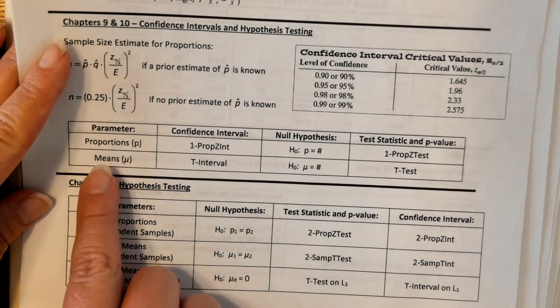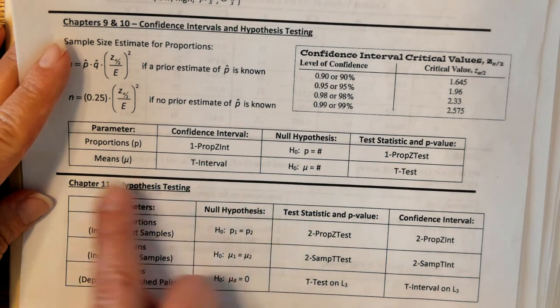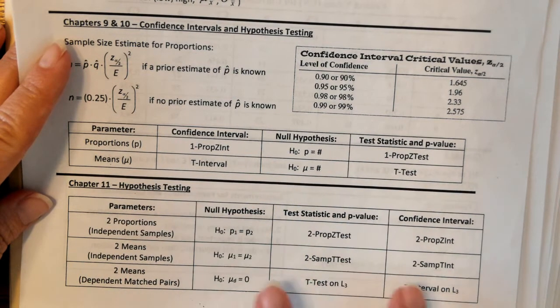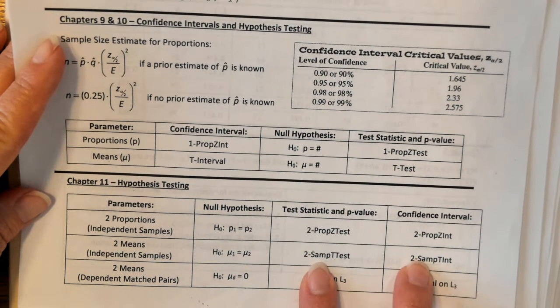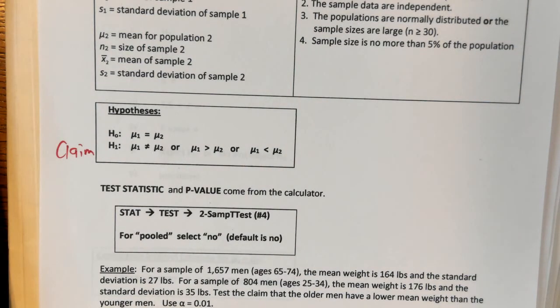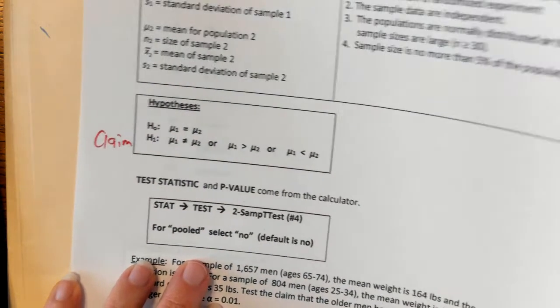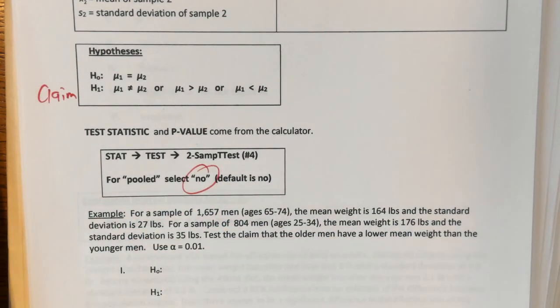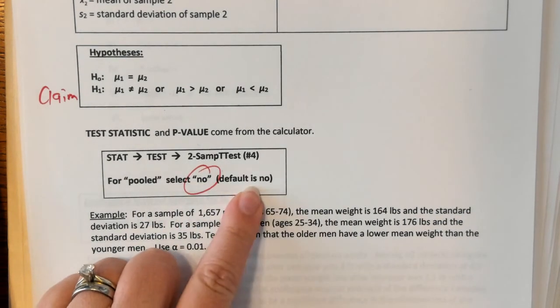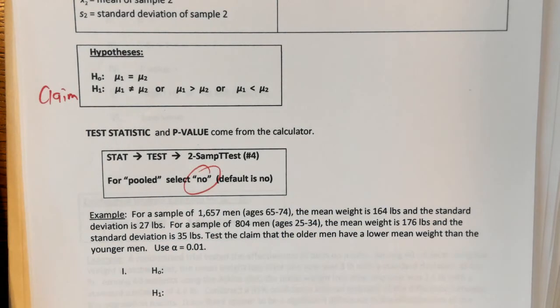Remember when we did just one sample, we picked t-int. So we're still doing t's, t-int or t-test, but we're picking the two sample in front because you're going to have two different groups. When you get ready to type it in your calculator, it's going to ask you if you want it to be pooled or not. We will say no, okay? There are times when you would want it pooled, obviously. That's why it's giving you that choice. But for our class, for what we're doing, the answer will be no. The default is no, so just leave it alone. Don't change that setting when you get to that in your calculator.